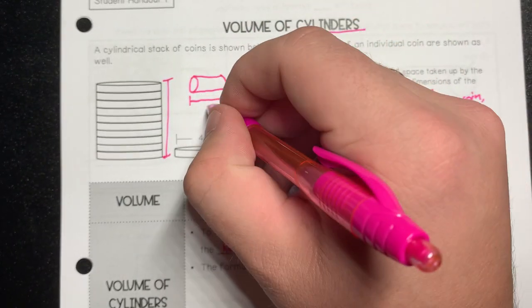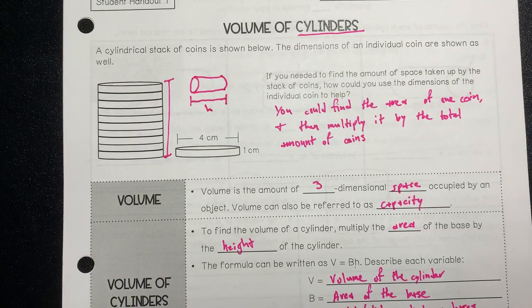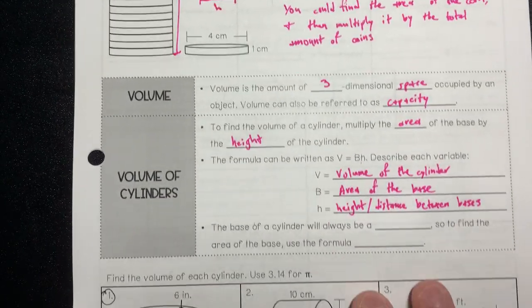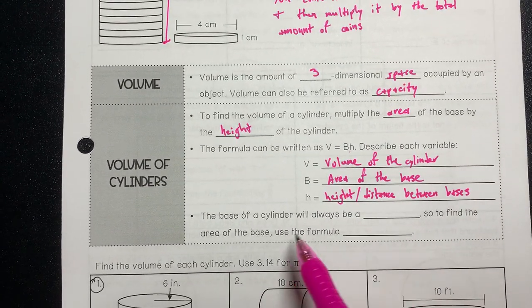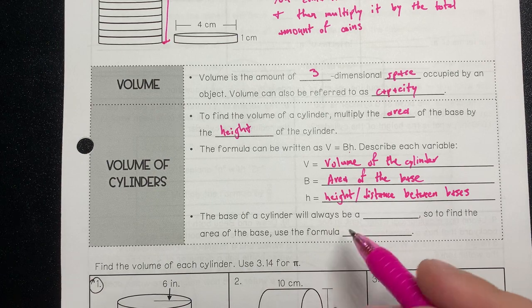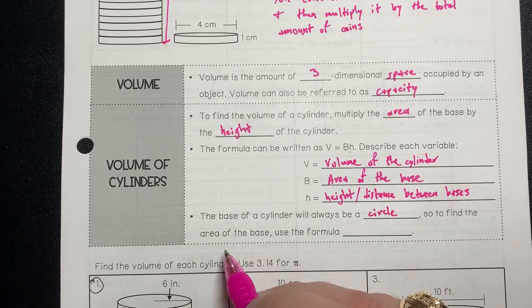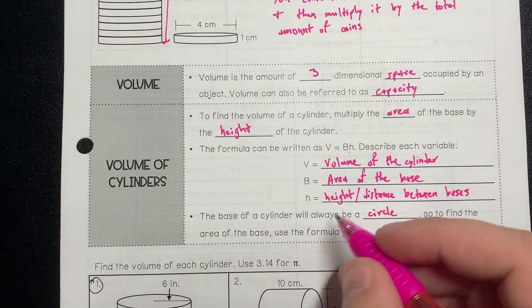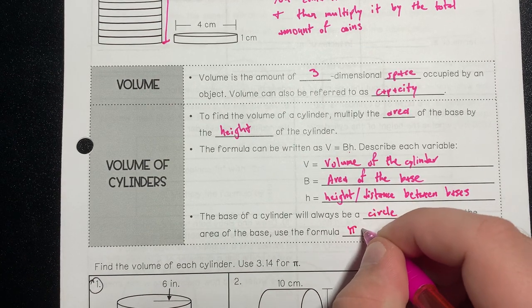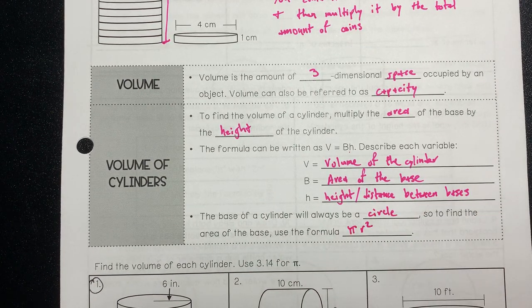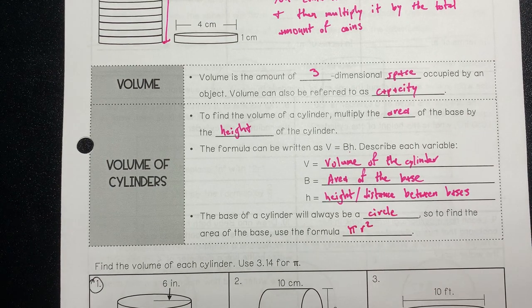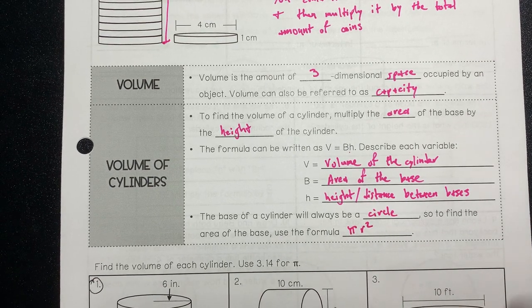So that's how you can always remember what height is. So then it says, the base of a cylinder will always be a circle. So to find the area of the base, we use the formula pi r squared, just like we use to find the area of a circle, right?